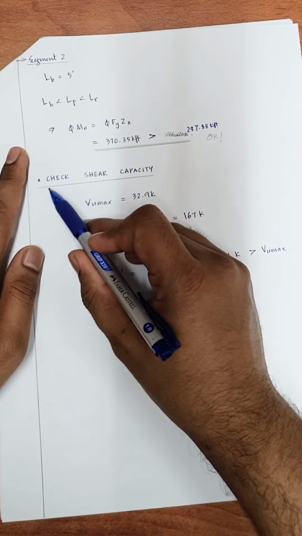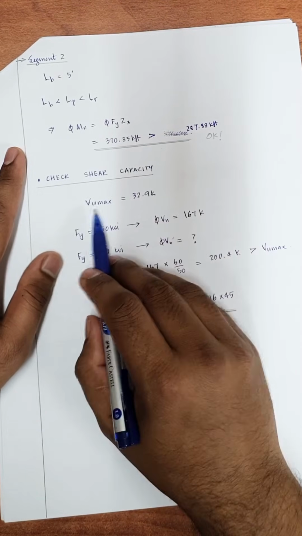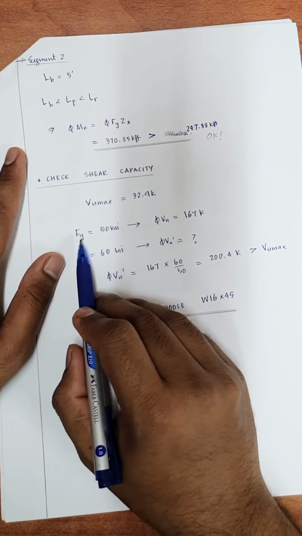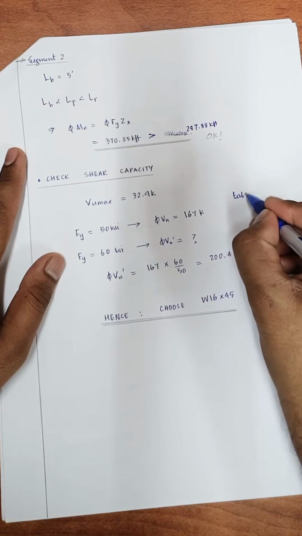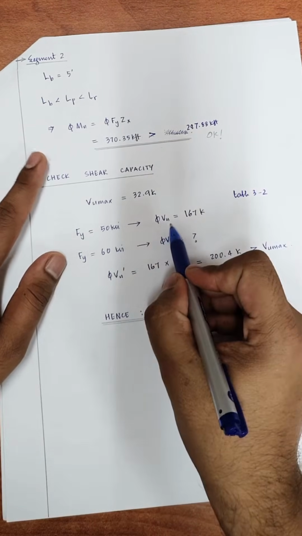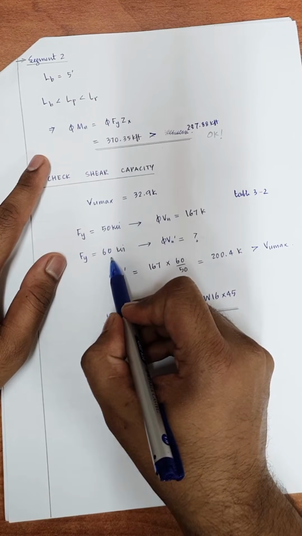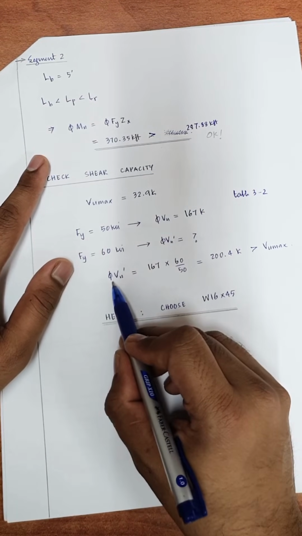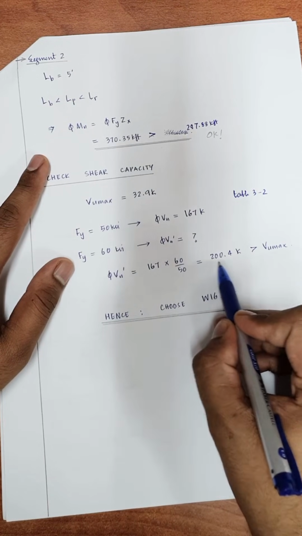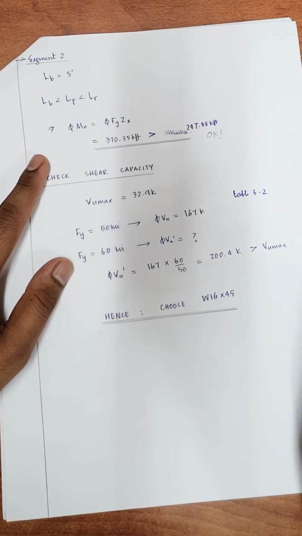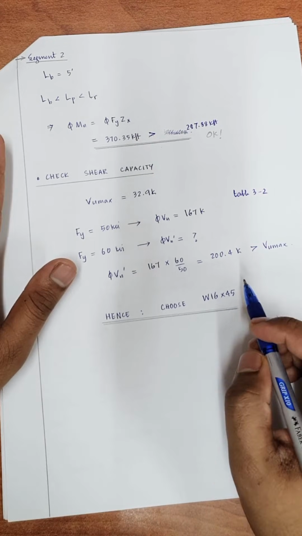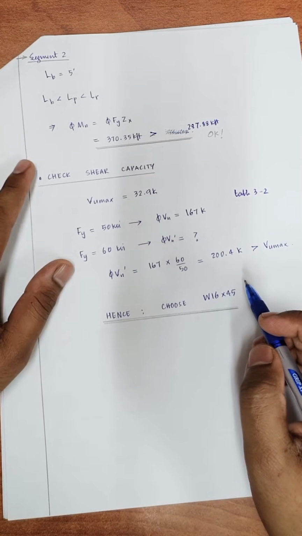Now we need to check the shear capacity. Your Vu max from structural analysis is 32.9 kips. Here from table 3.2 or the Zx tables, you can find the value of phi Vn for 50 ksi. Therefore for 60 ksi you can cross multiply and find the value of phi Vn prime as 167 into 60 over 50, which is 200 kips, which is greater than Vu max, which is equal to 32.9. Hence you can choose W16/45 as the final section. This is the end of design.